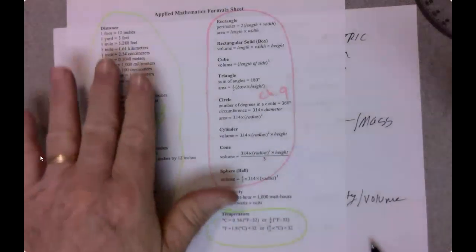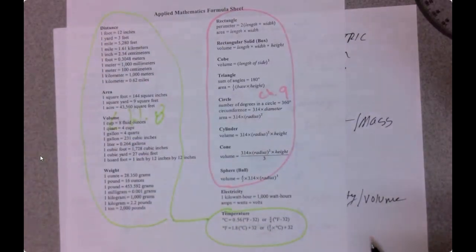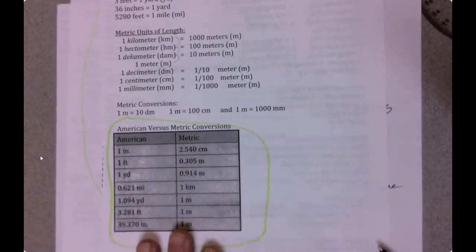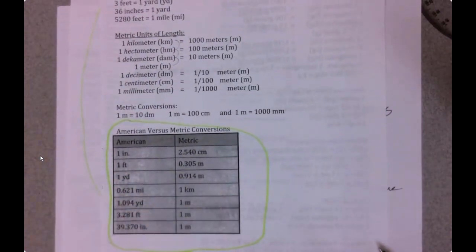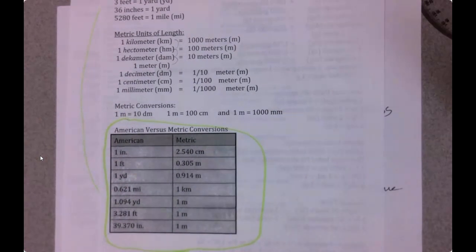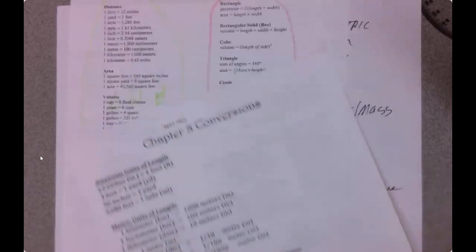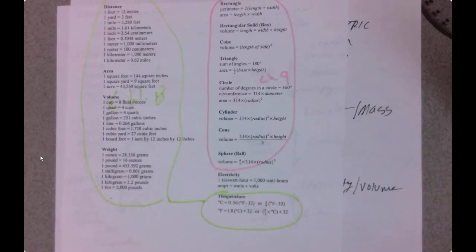So these are the things that you will have available to you. In addition, you will have this one section here, which shows American versus metric unit conversions. So you will have some of these conversion factors available to you in your package when you get the proctored exam at the end of the semester.